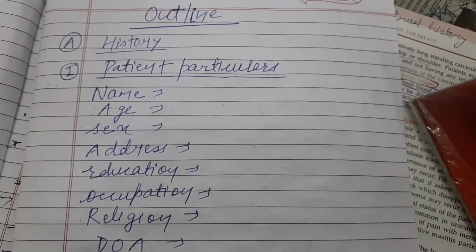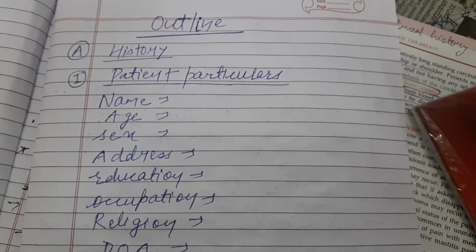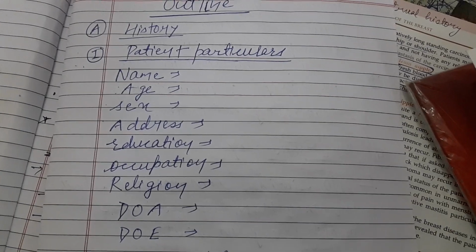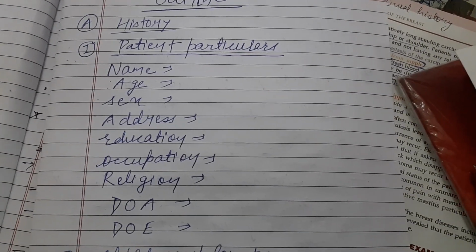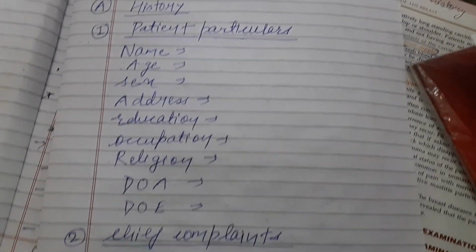Now I will teach about history taking in surgery. First is the outline of history taking. First is patient particulars: name, age, sex, address, education, occupation, religion, date of admission, date of examination.